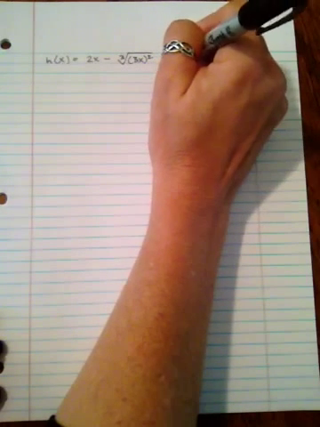And let's say that we have h of x equals 2x minus the cubed root of 3x squared, just to make it look complex. And my interval will be from -1 to 3.